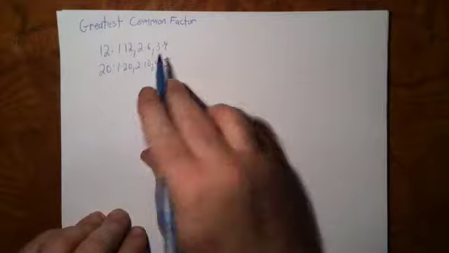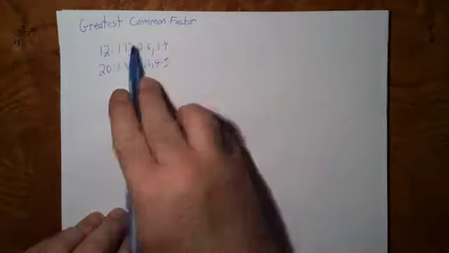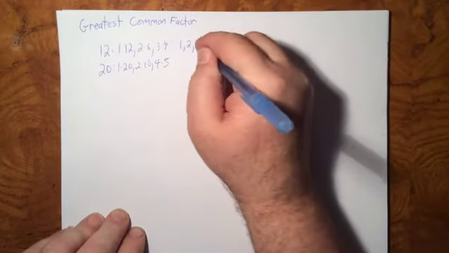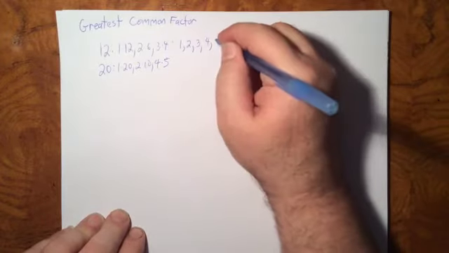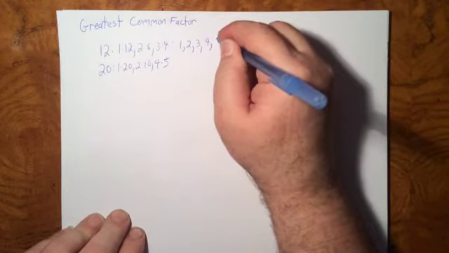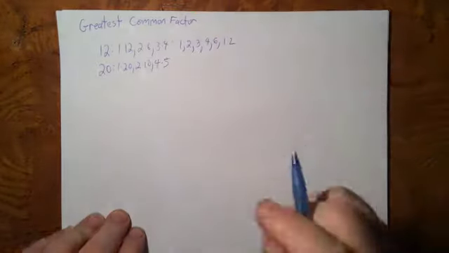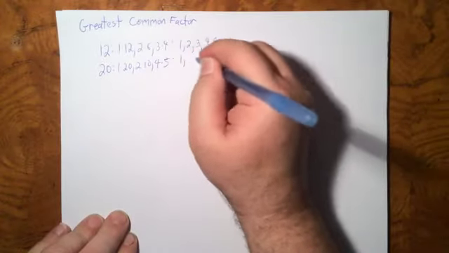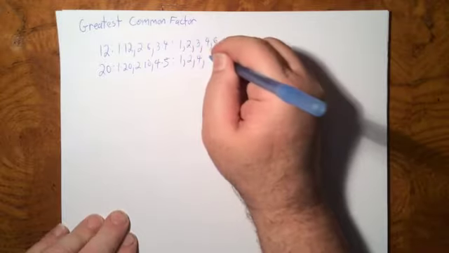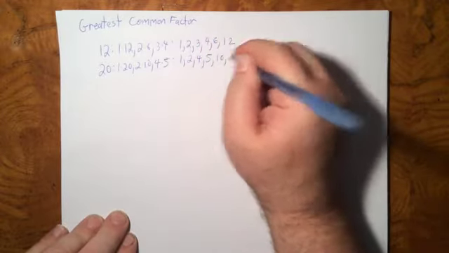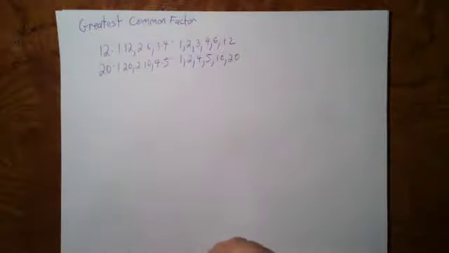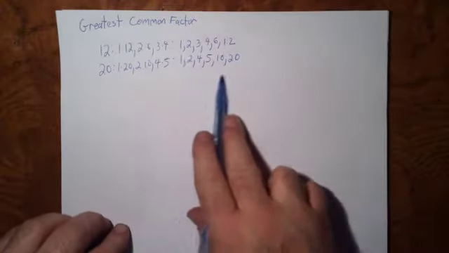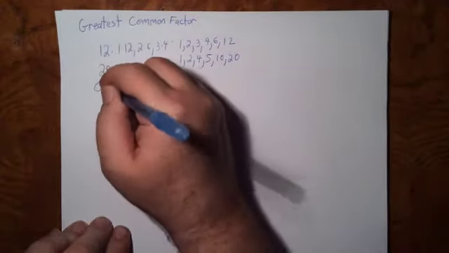So what we're going to do now is take a little time and list these numbers in numerical order for each of the factors. I can write all the factors of 12 as 1, 2, 3, 4, 6, and 12. For 20, I can list all the factors as 1, 2, 4, 5, 10, and 20. So now that I have these, I can look at all the factors, and now let's begin to identify what are common factors.